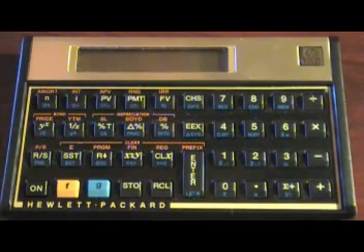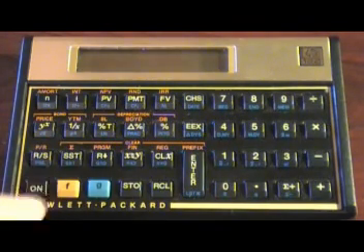This is a tutorial for how to do the basic time value of money calculations on a Hewlett-Packard 12C calculator. Alright, first thing we need to do is turn our calculator on by hitting the on button.